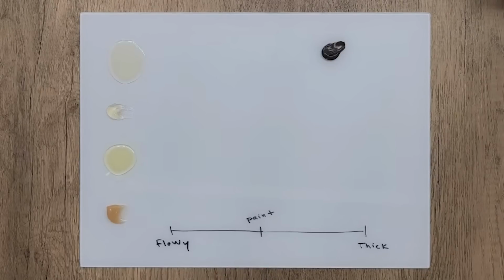Now, these mediums all fall on different points in this spectrum here, and I just want to show you how they fall and why I use them and the mediums that I choose and how they affect drying time as well. I decided to use a white panel here today to do this mix so you can also see the transparency.